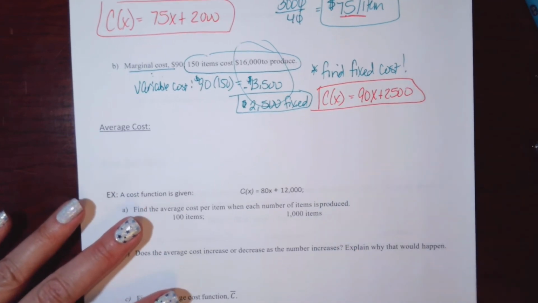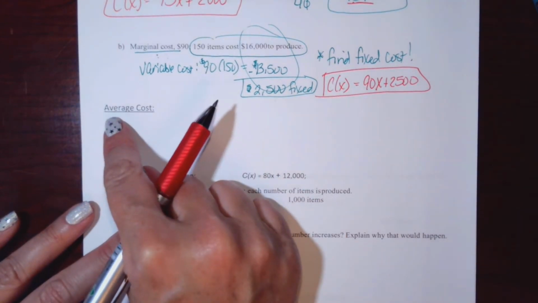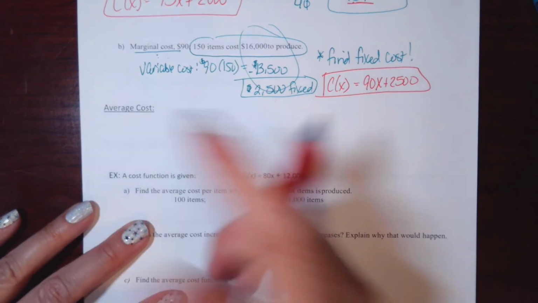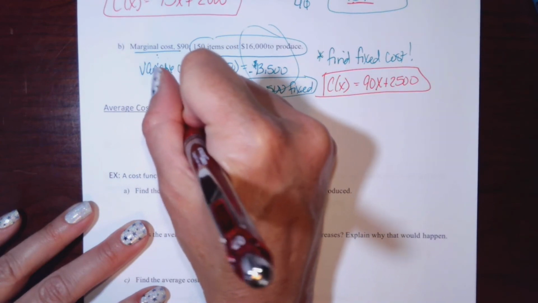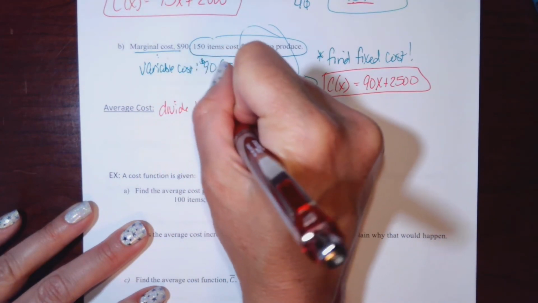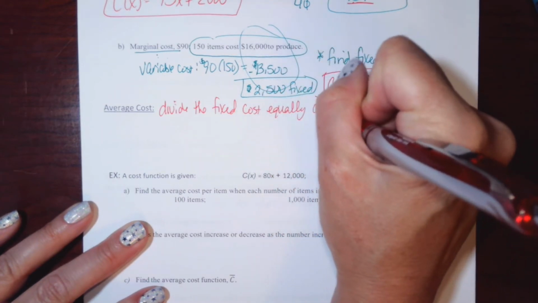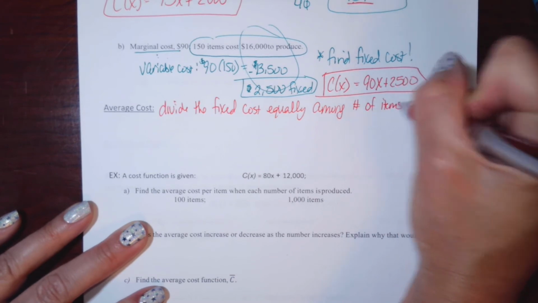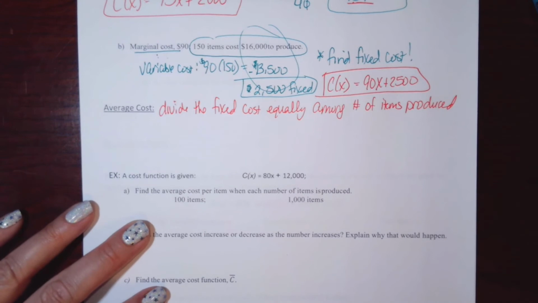Now we've got a new concept here, average cost. Well, you know how to find an average. You find your average test grade, you add them all up and divide by the number of tests, right? Well, you're going to do the same thing to find the average cost. You're going to divide the fixed cost equally among the number of items produced.